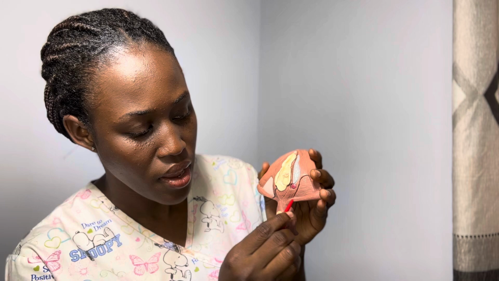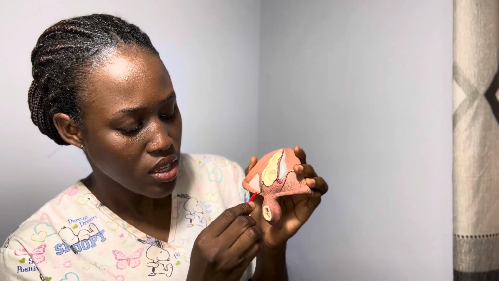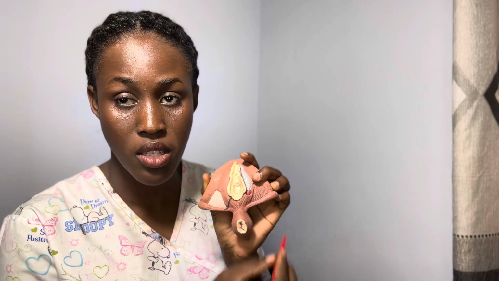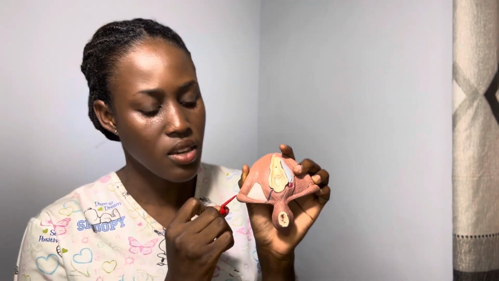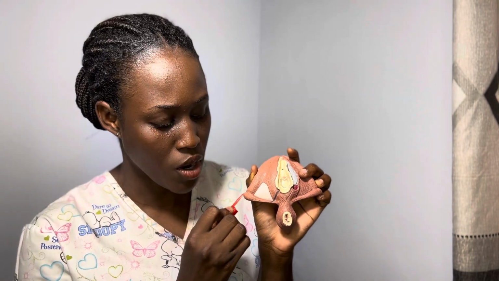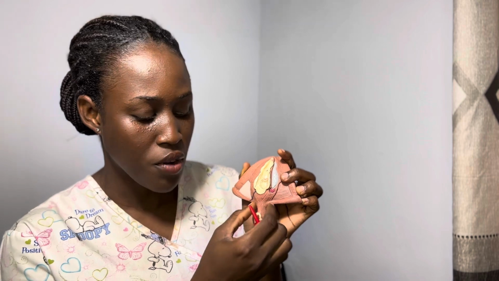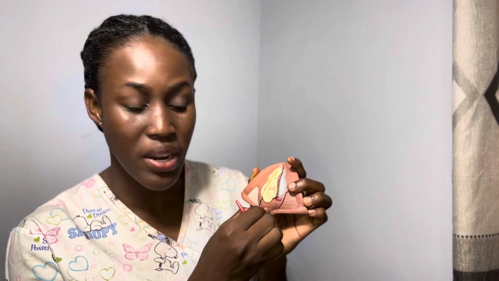This muscle fiber here is what we call the transverse perineal muscles. The transverse perineal muscle has its insertion from the ischial tuberosities. Then it throws muscle fiber posteriorly towards the outlet, unites with its counterpart and also intermingles with the superficial tissues of the perineal body here.